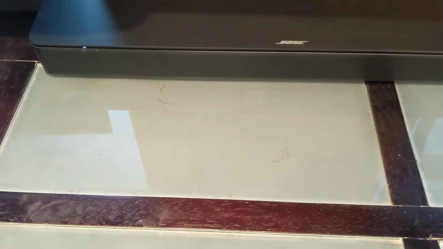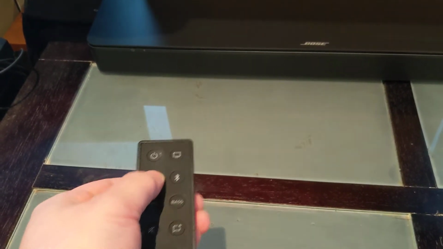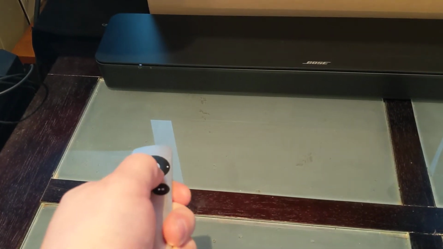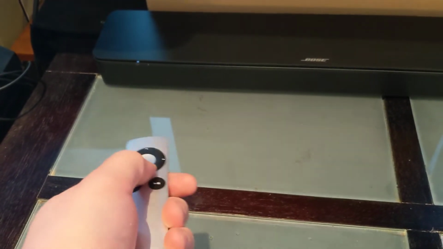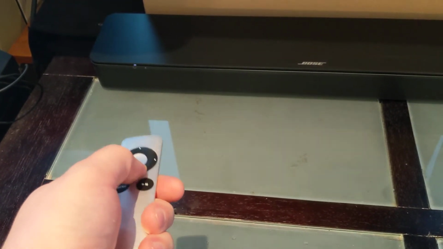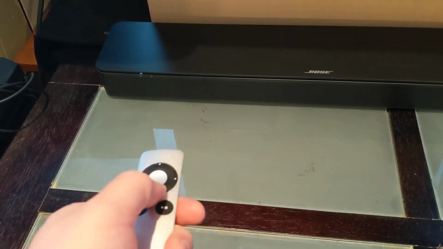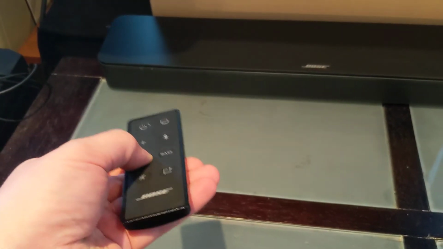Now the problem I have is, so here's the Bose remote. I press any button here. It works fine. But then I press buttons on here, and this also changes it. So like this is an Apple TV remote, I'm hitting down on it, and it is now making it louder and louder on the TV. And it just keeps going up higher and higher until I start going back down with this one.